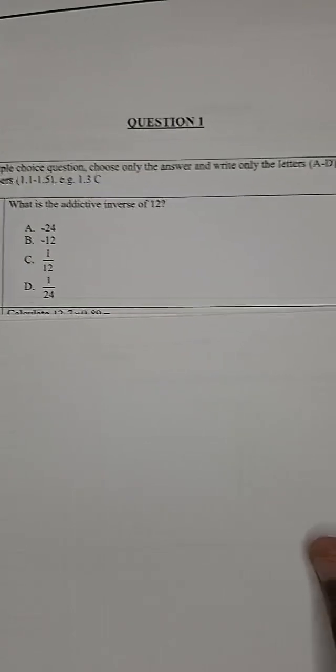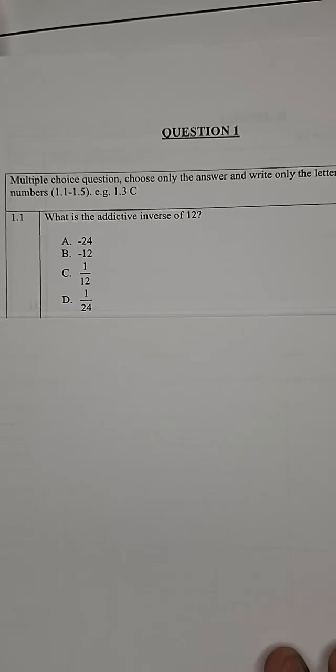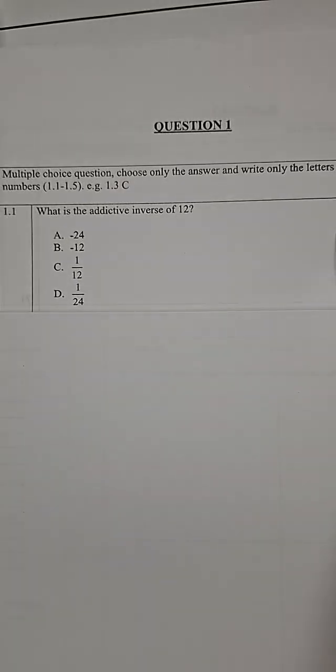Multiple choice question. Choose only the answer and write only the letters A to D next to the numbers 1.1 to 1.5, example 1.3c. So let's start there at the top. Question 1.1. What is the additive inverse of 12? Is it A, negative 24, B, negative 12, C, 1 over 12, sorry, D, 1 over 24? So you provide your answer in the comment section.